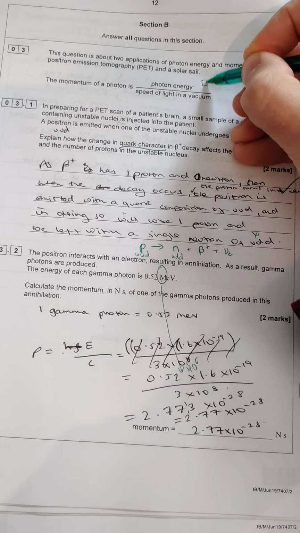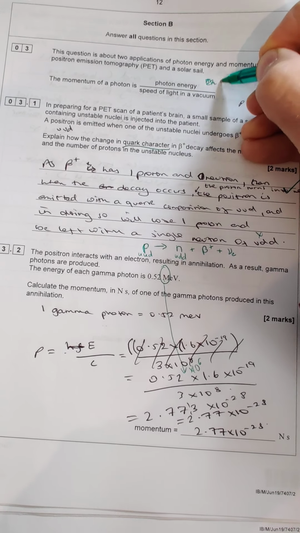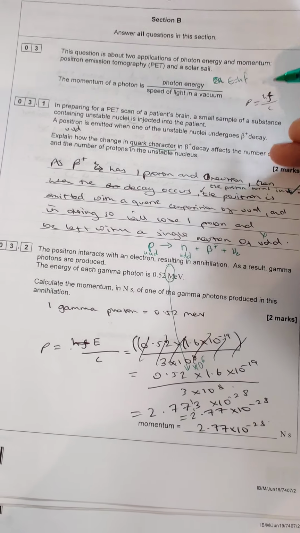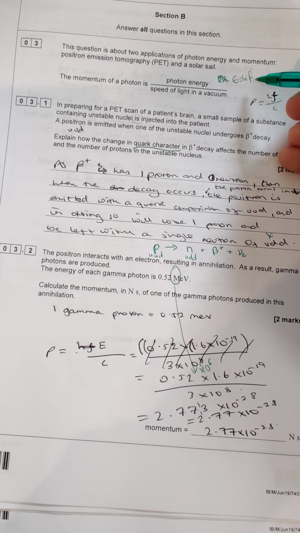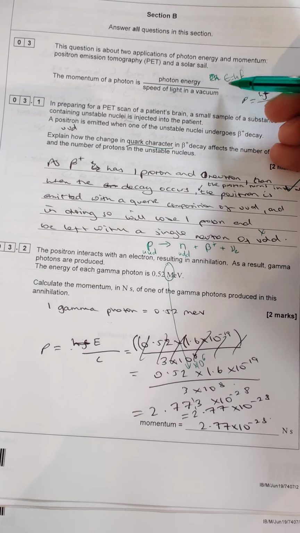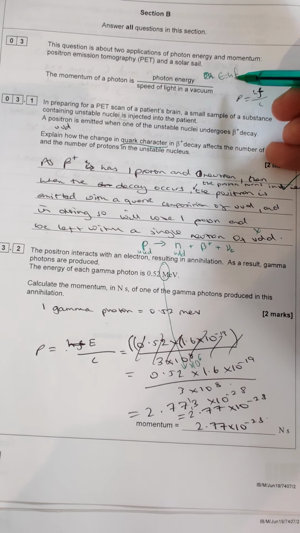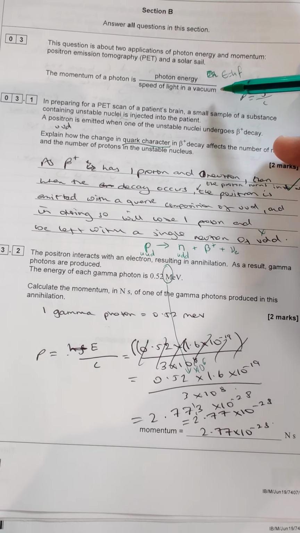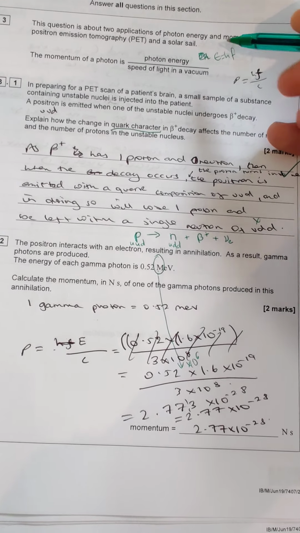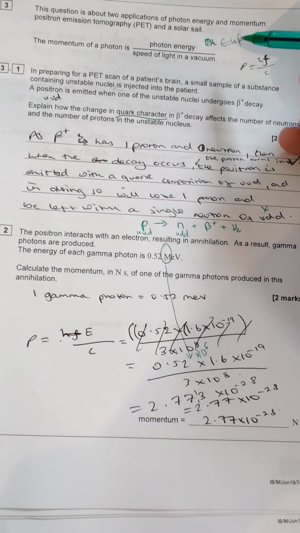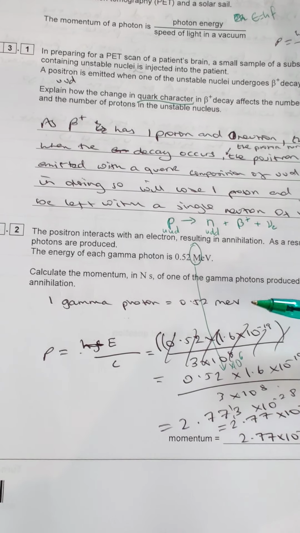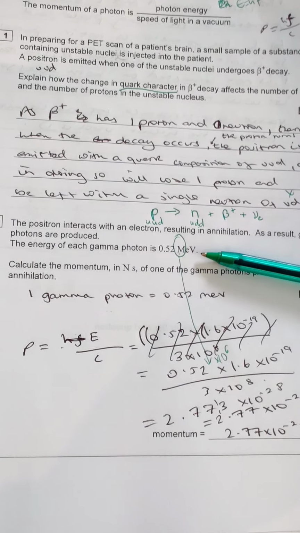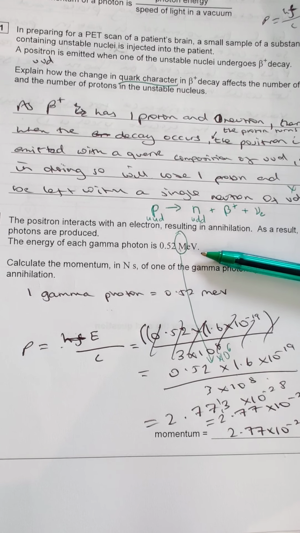For example, you know that energy equals hf, or you also have a different version of that if you need to use mass. But you know, we actually turn out not to need any of these. And the speed of the light in a vacuum, 3 times 10 to the 8. So down here, we've been given the energy of each gamma ray photon that's produced.